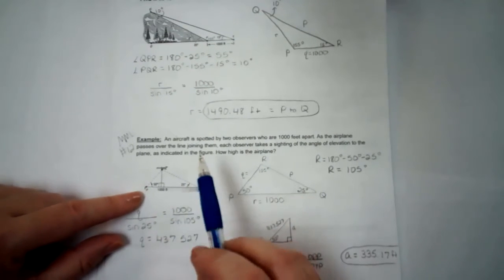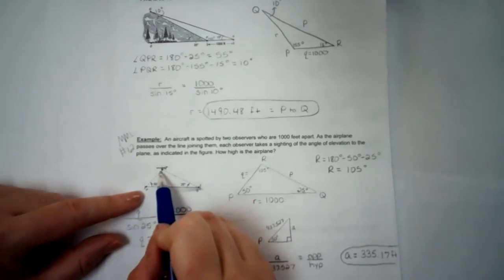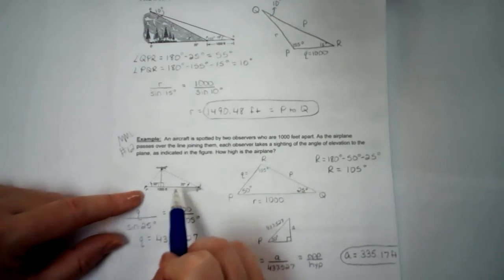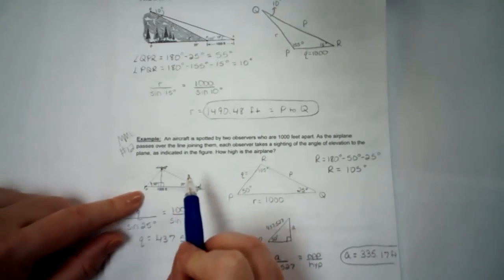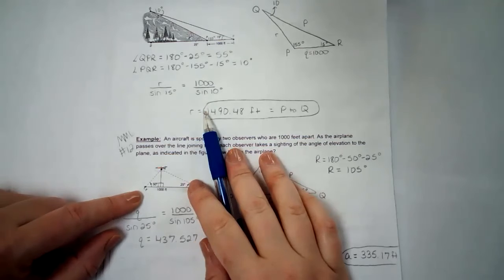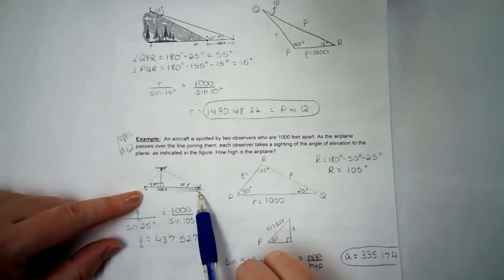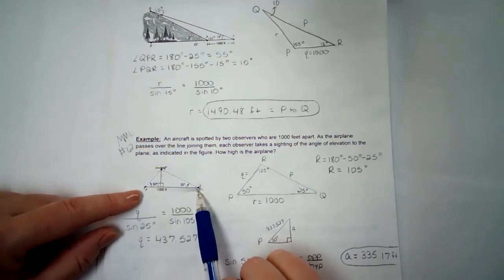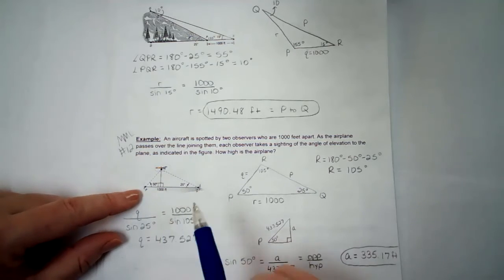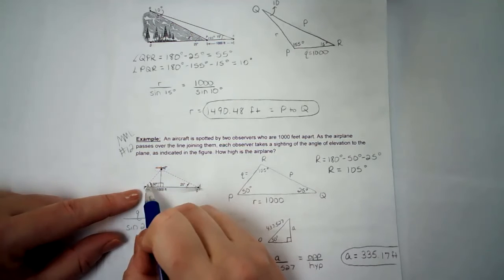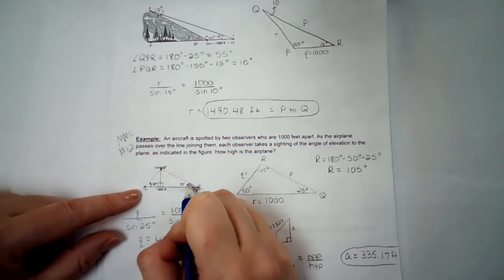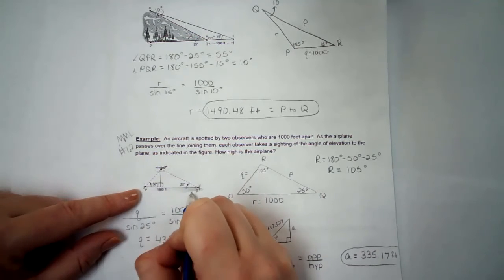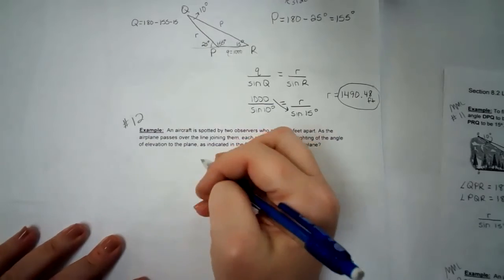So it's a little blurry, but here's the deal. You have an aircraft, an airplane, which is spotted by two people, two observers. Here's a person, here's a person. They're 1,000 feet apart. The airplane passes over the line that's joining them, and each observer takes a sighting of the angle of elevation to the plane, which means this little angle. So we're making one giant triangle here, with this one being 50 and this one being 25, and this side being 1,000.